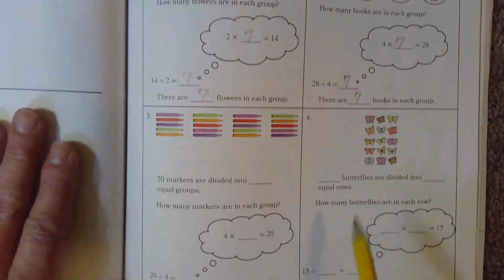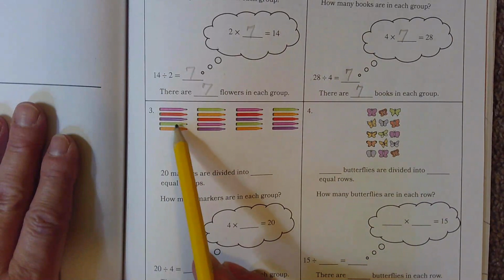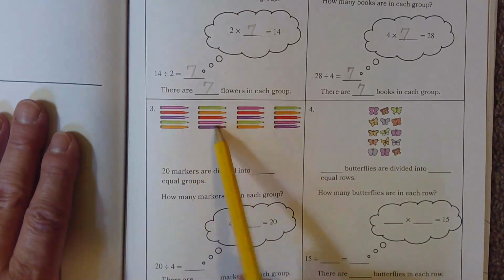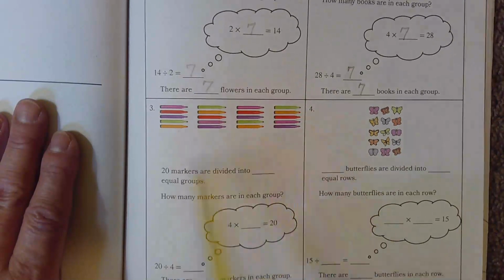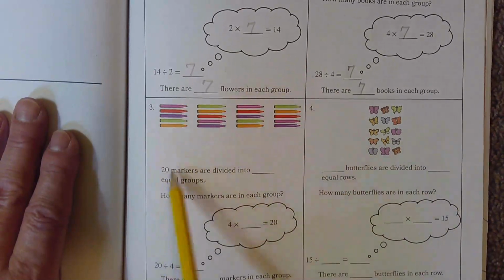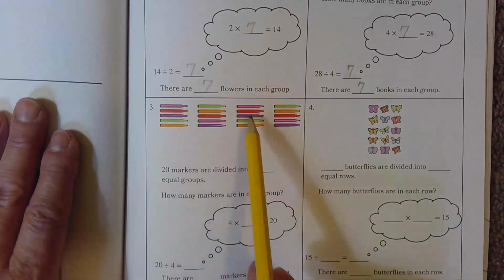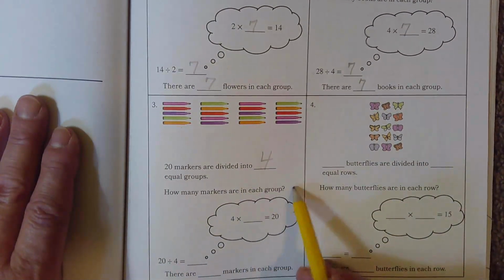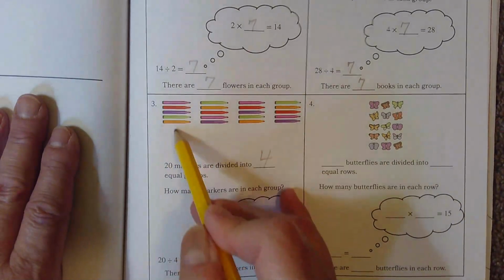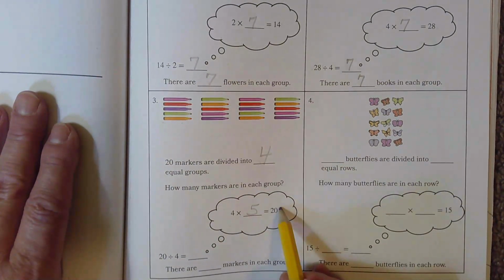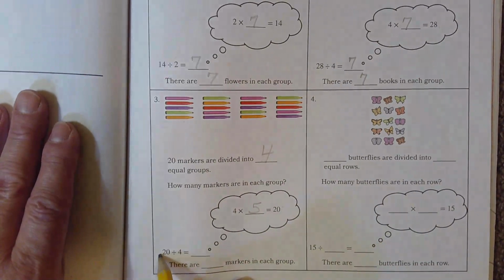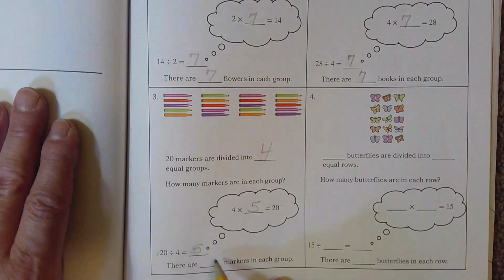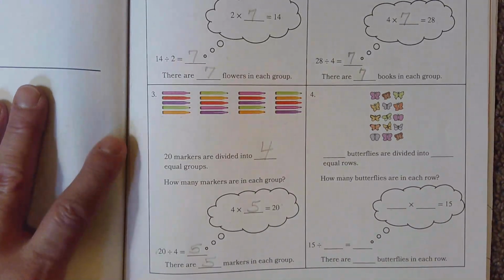Okay, now we're looking at 1, 2, 3, 4, 5 markers. Okay, 5 markers in group 1, in group 2, in group 3, in group 4. So we have a total of 20 markers, and they are divided into 4 equal groups. How many markers are in each group? 4 groups times 5 markers equals 20. And again, 20 divided by 4 groups is going to give you 5. There are 5 markers in each group.